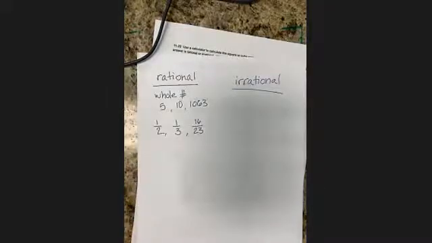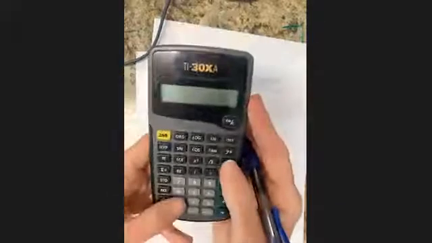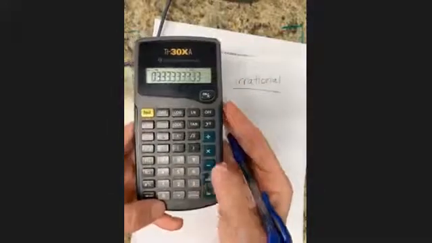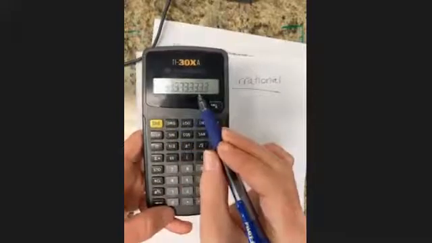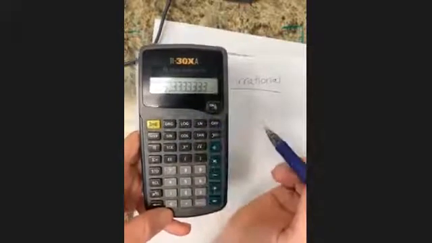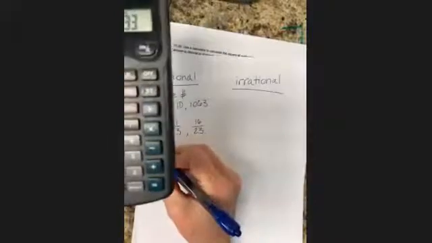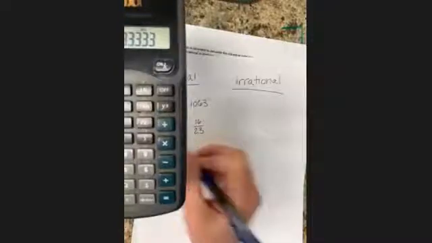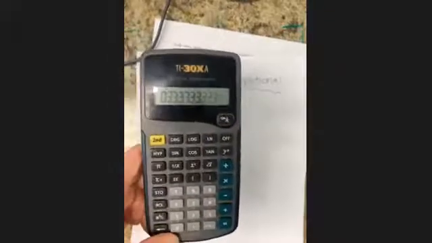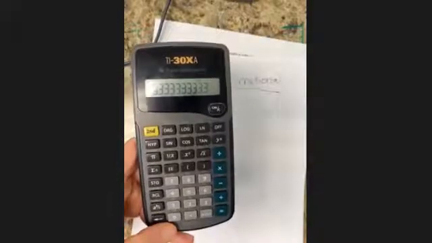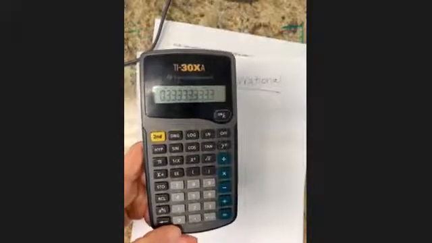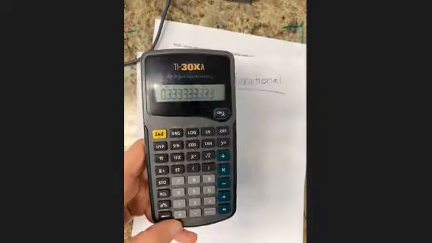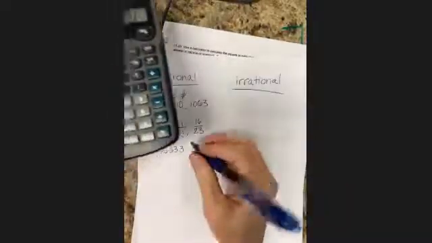So I'm going to put 1/3 in my calculator though, and I want to show you what we get. 1 divided by 3 is 0.333333, and it literally goes on forever. It will never ever end. So it is a rational number, but it goes on forever. Do any of you know what makes it rational even though it goes on forever? That's okay that you don't know. It's because it repeats.